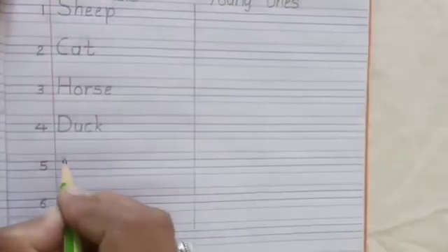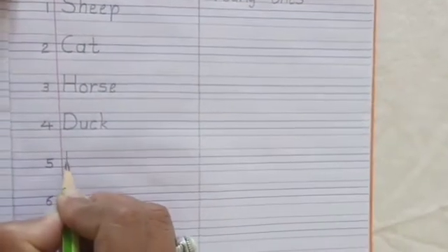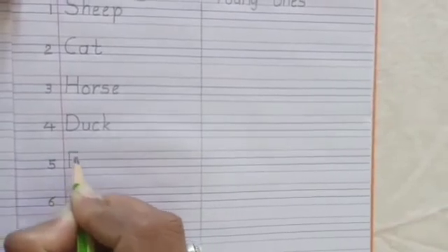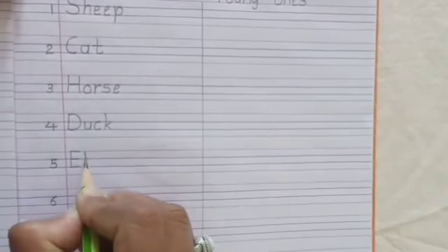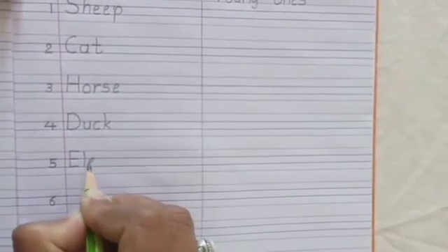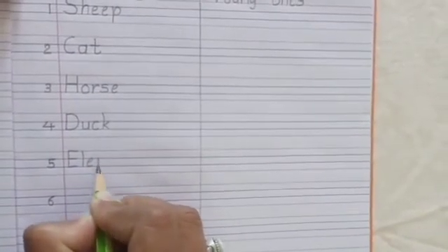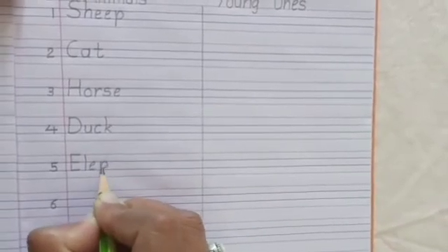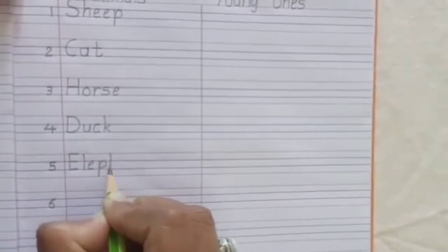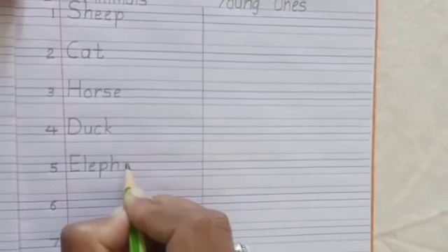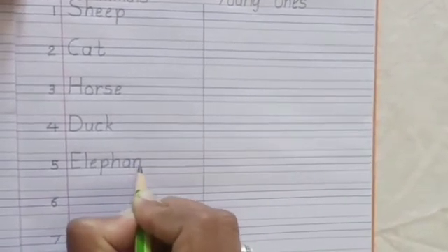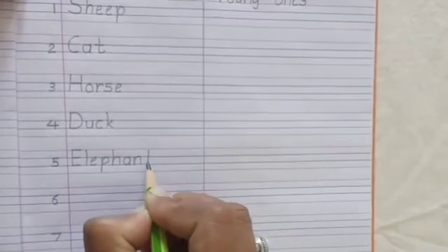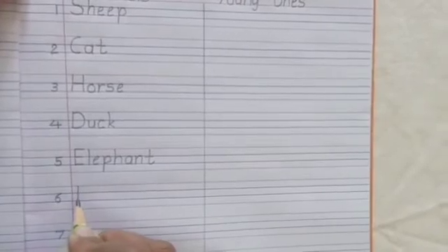Next, elephant, E capital. L, E, P, H, A, N, T, elephant. Next, L capital.